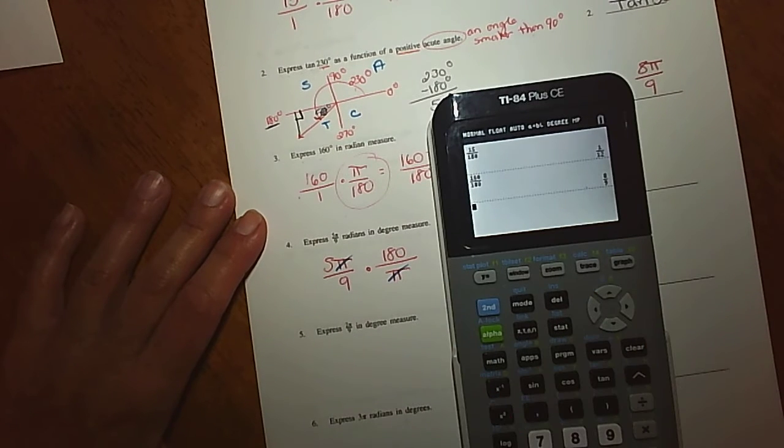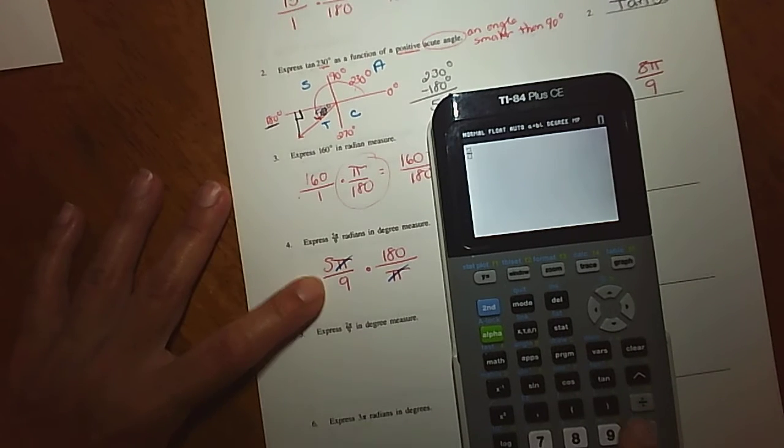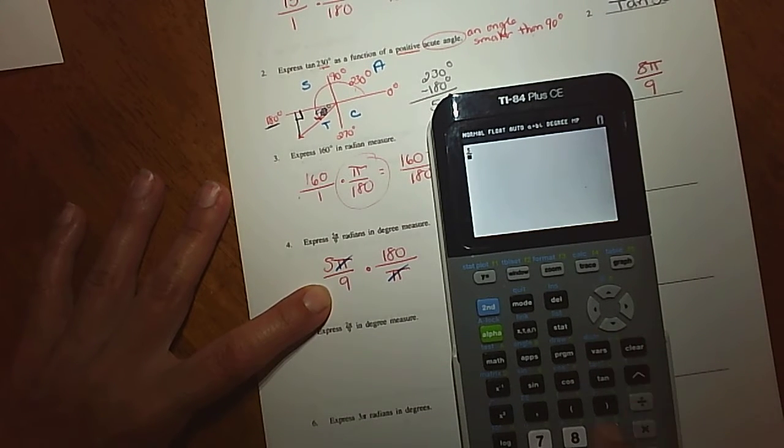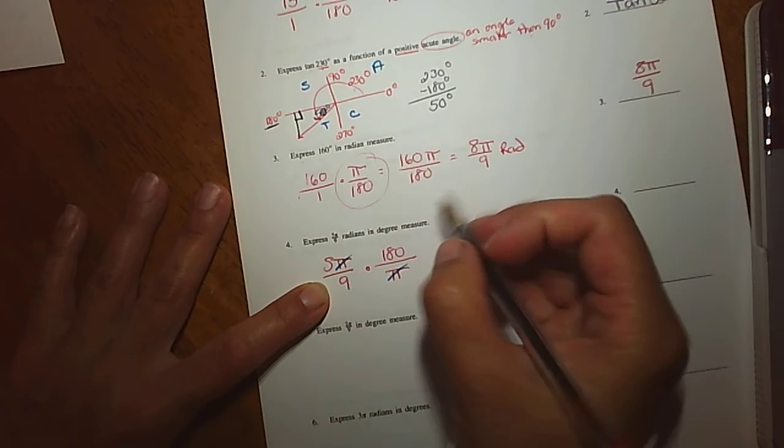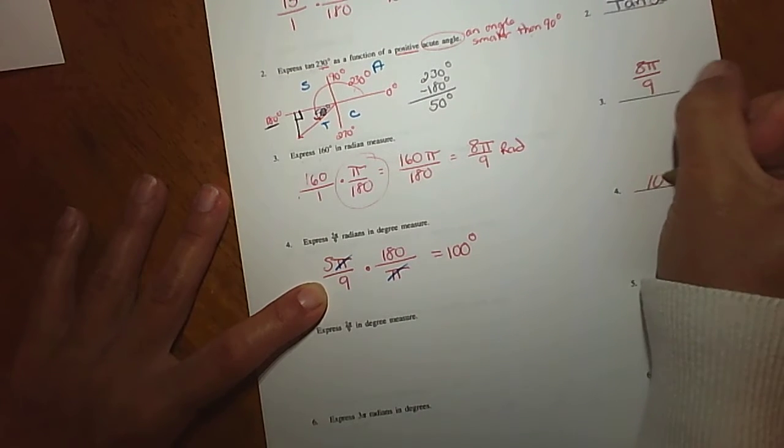So now I'm going to do 5 times 180, right? Or actually make it easier, do the fraction button, do 5 over 9, that's what's left over, times 180, and I'm getting 100 degrees. So that's 100 degrees.